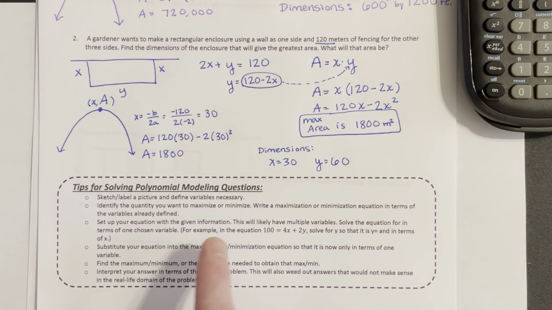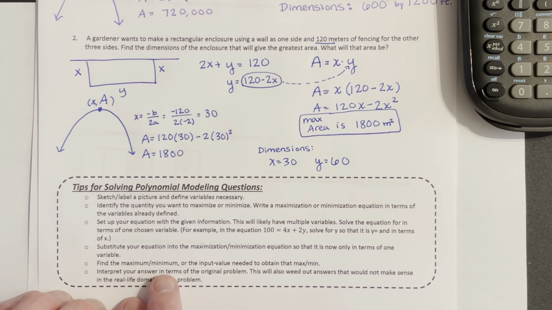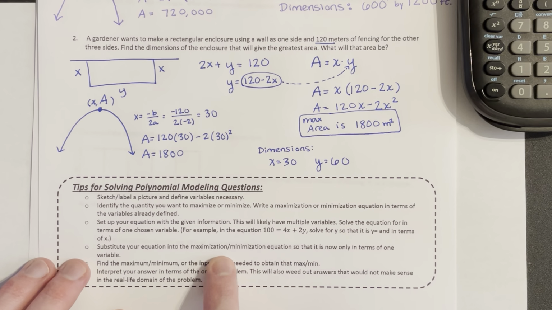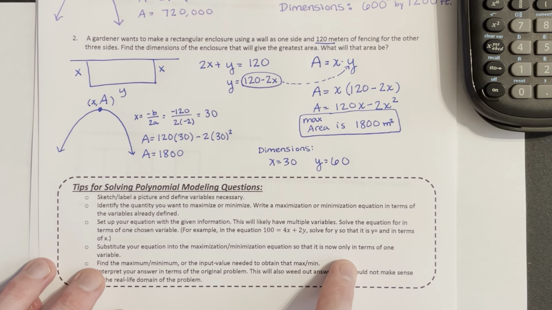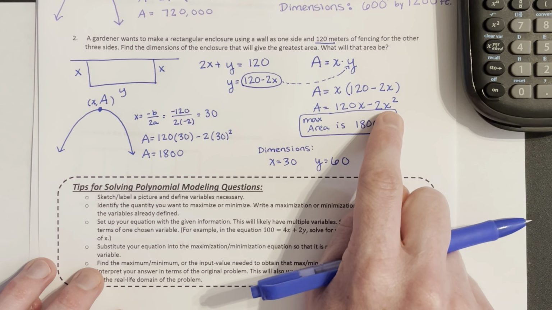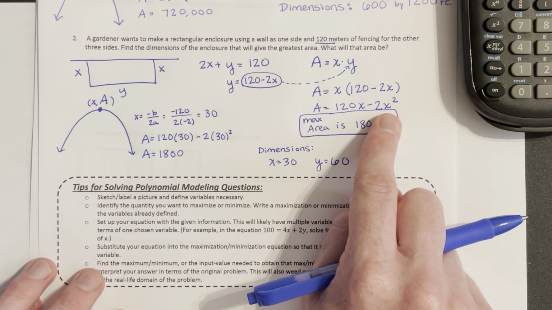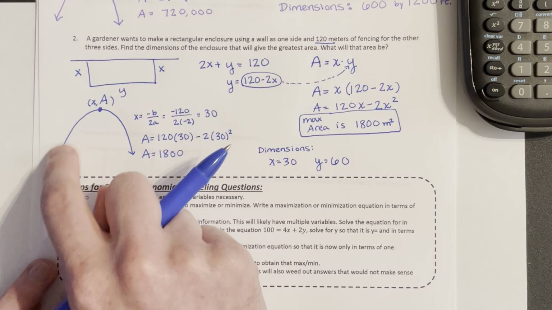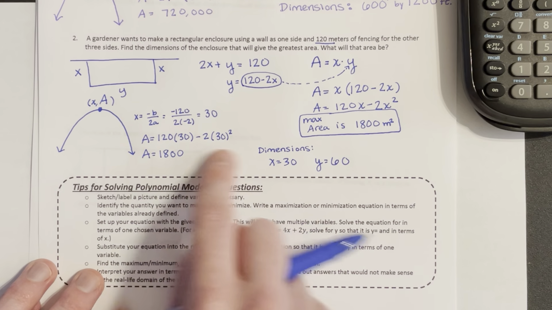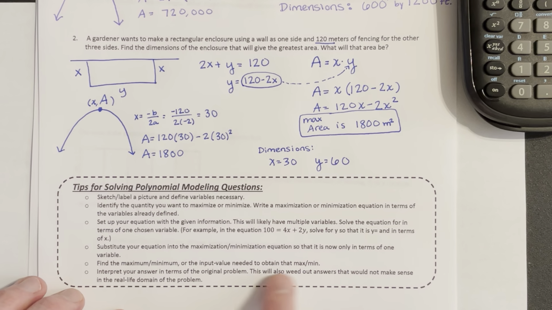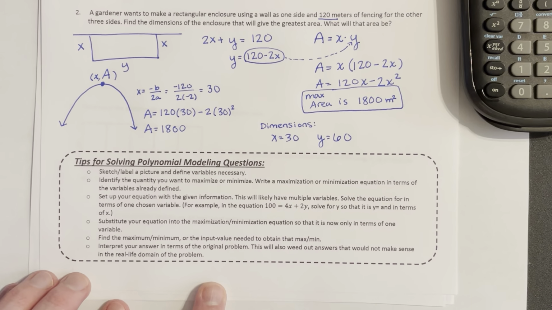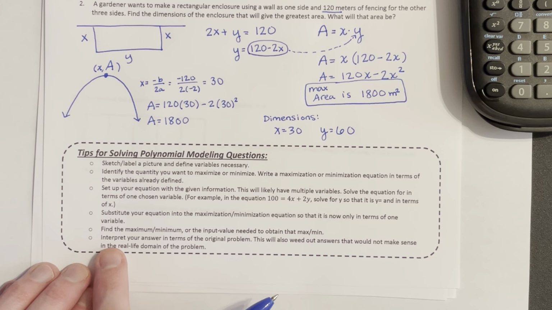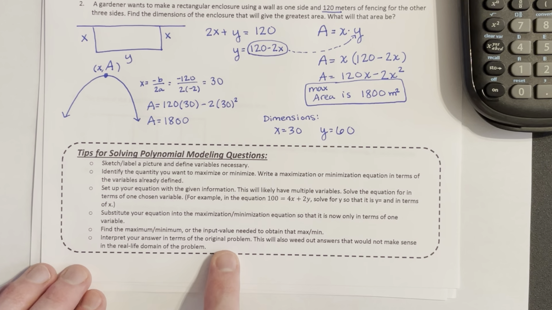Each time we did it, we solved for y, but it didn't have to be solved for y. We just needed to know what was the input and the output. We substituted it into our maximization equation, so now it's only in terms of one variable, only in terms of x's, which means I could plug this into our quadratic stuff. Then we find our maximum or our minimum, depending on what we need, and we interpret our answer in terms of the original problem.